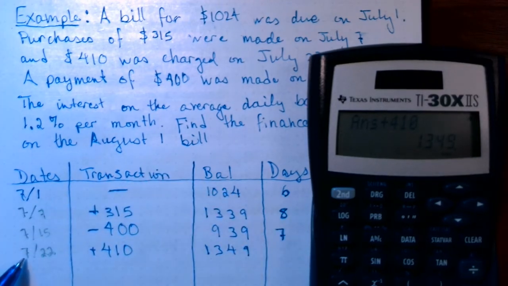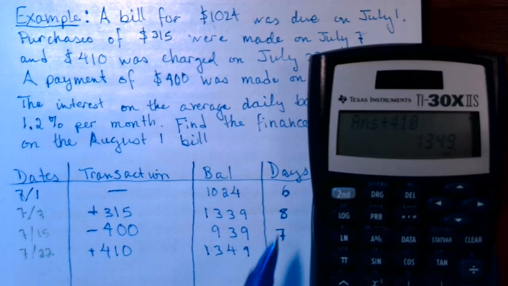Okay, and then on July 22nd, purchases of $410 take our balance to here, $1,349. Now we've got to see how many days we're going to stay at this level. Nothing else happens for the rest of July.